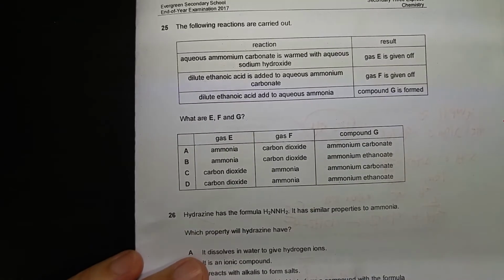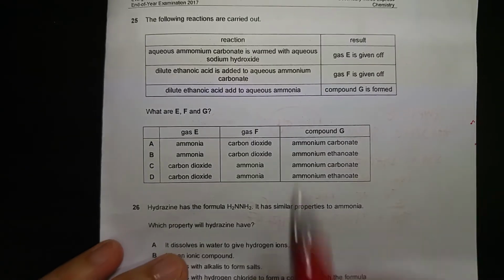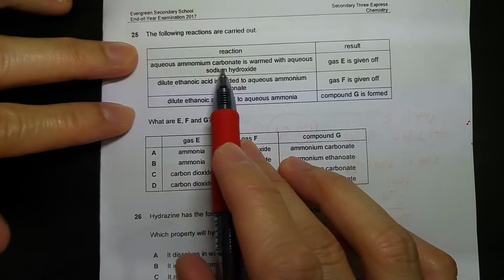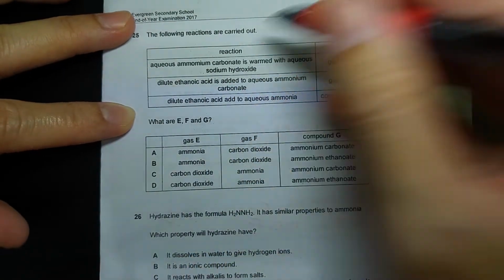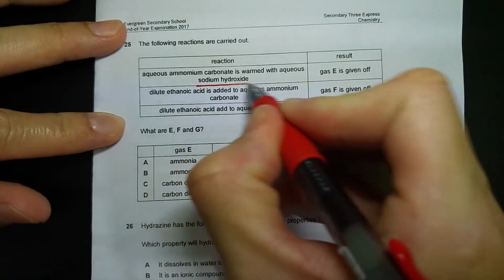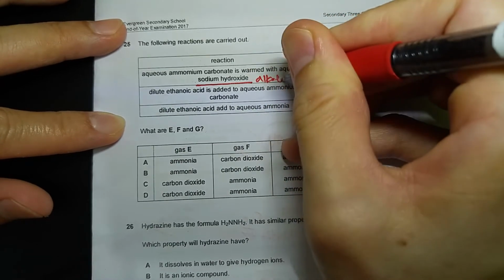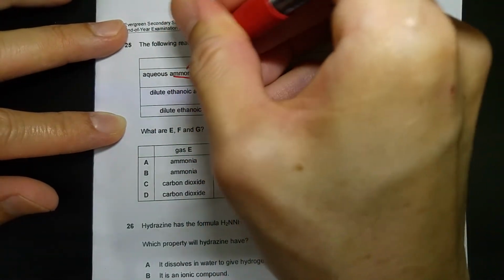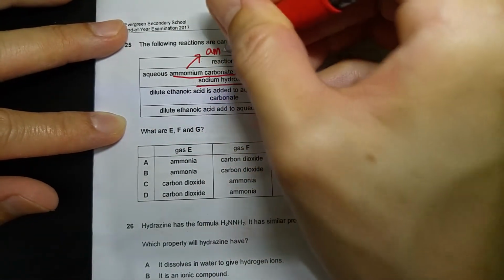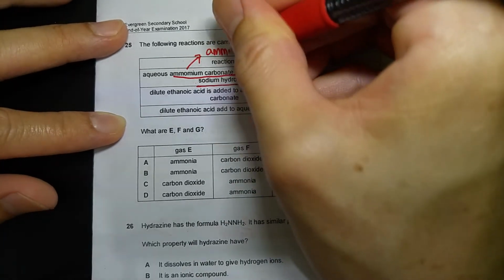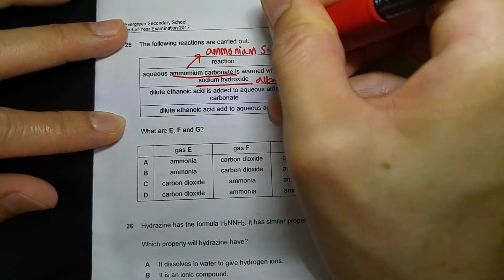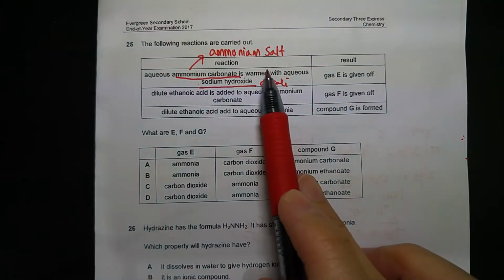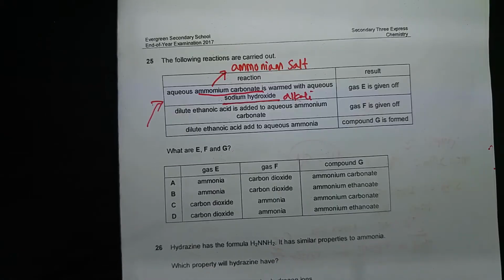Okay, number 25. The following reactions are carried out. Aqueous ammonium carbonate is warmed with aqueous sodium hydroxide. Sodium hydroxide is an alkali. Ammonium carbonate is warmed with alkali. See, this one, ammonium carbonate. Ammonium carbonate is a carbonate. It is also an ammonium salt. See, ammonium salt, alkali. So this one is from the acid bases chapter, chapter 11.